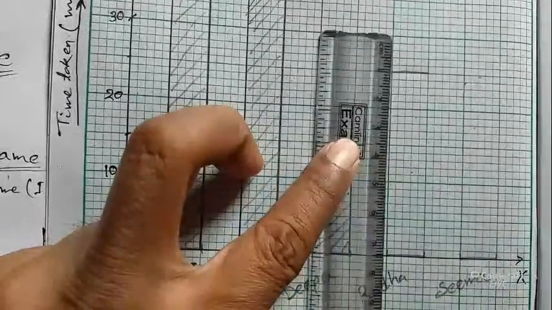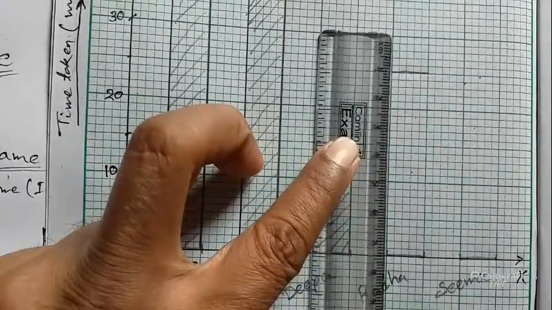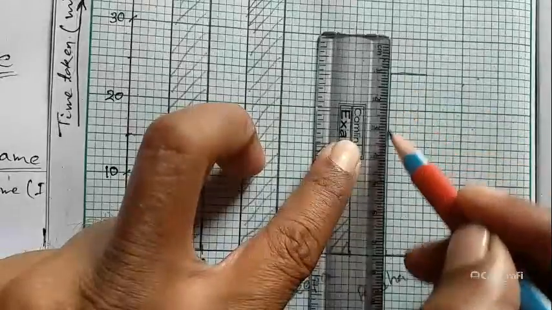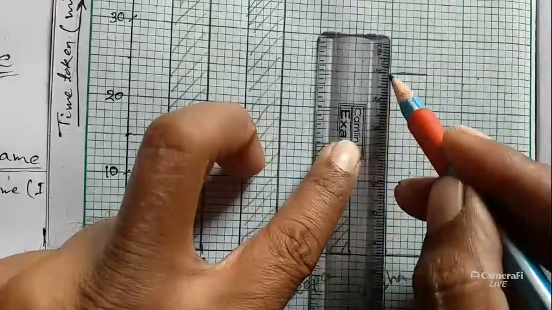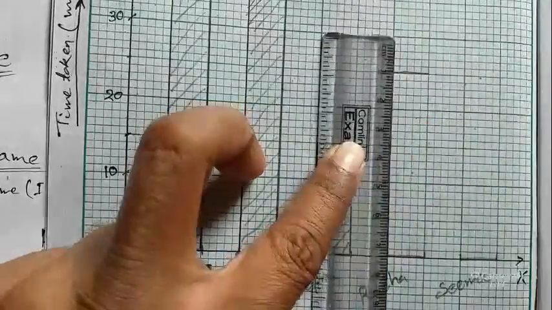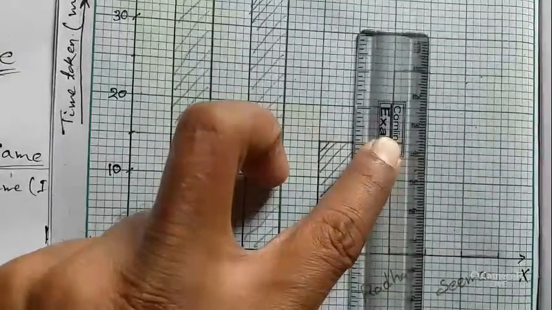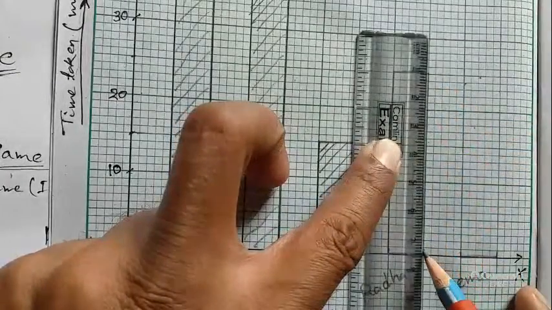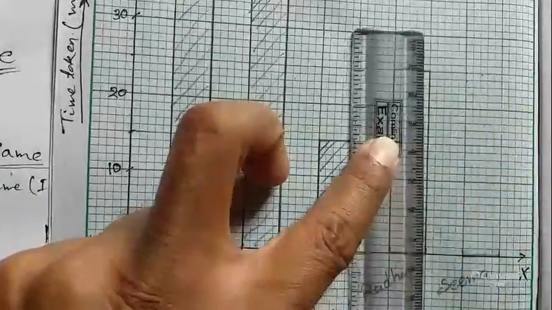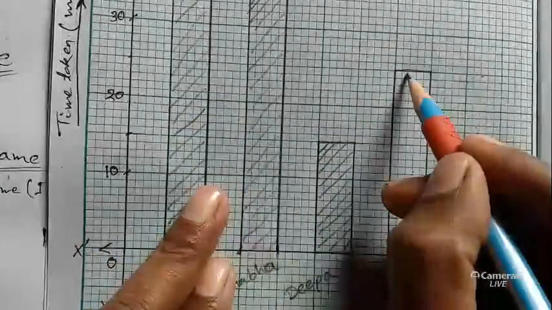Join it. So we get this rectangular bar for Radha.